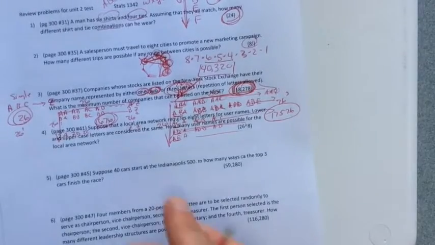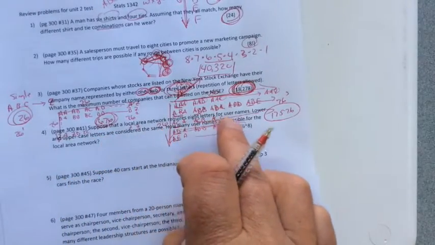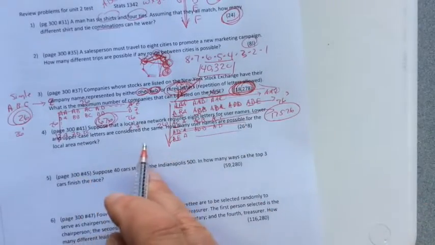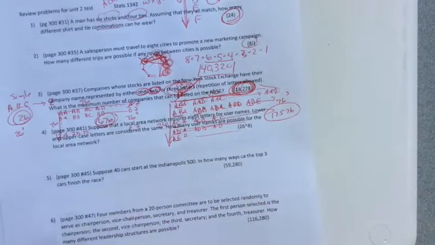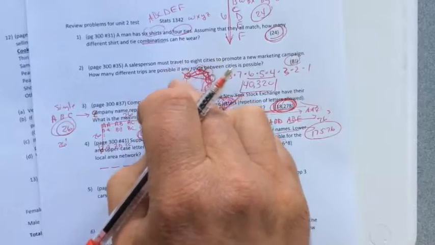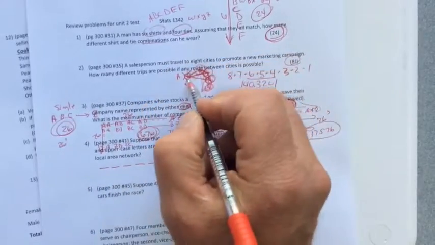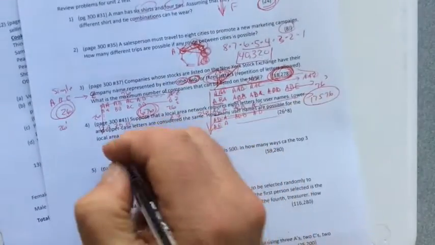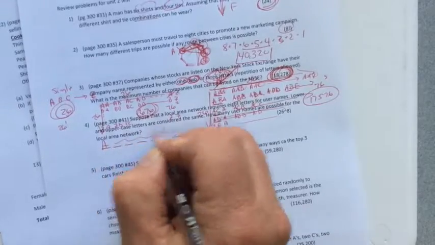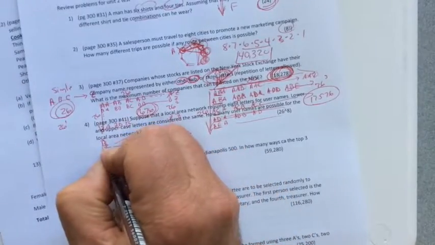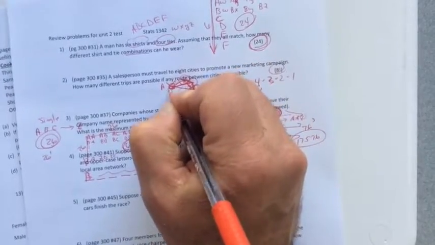Okay. So a local network requires 8 letters for users' names. The lowercase and uppercase are the same. How many user names are possible for a local area network? 1, 2, 3, 4, 5, 6, 7, 8. It's kind of like the one up here, where we have 8 cities. It's the same basic thing. What if we could have any letter here, and then any other letter there, and any other letter there? But up here we only had 8 possible starters, so it was 8.